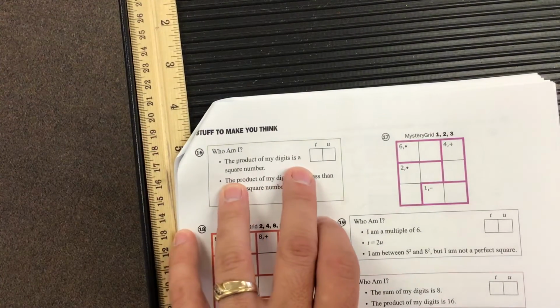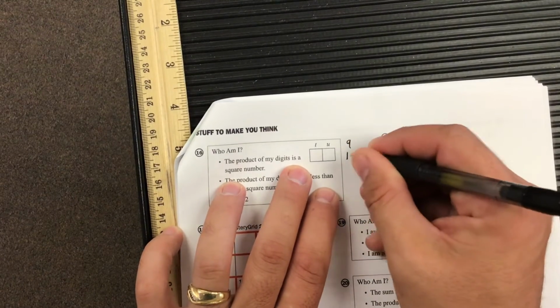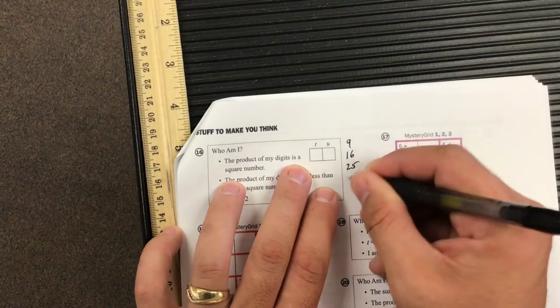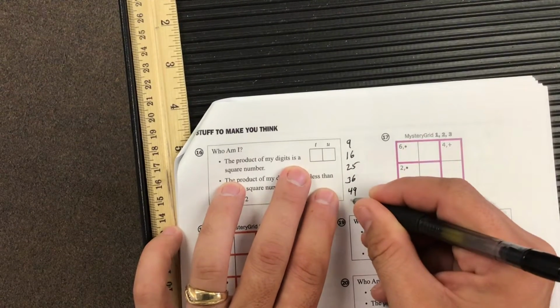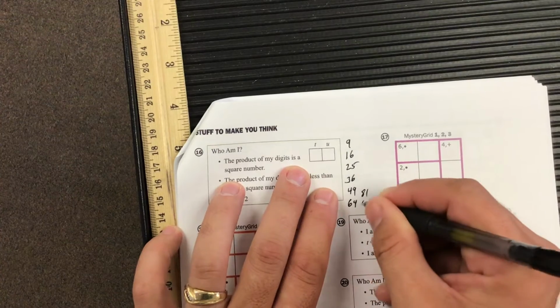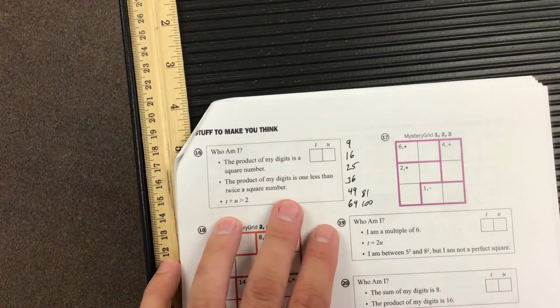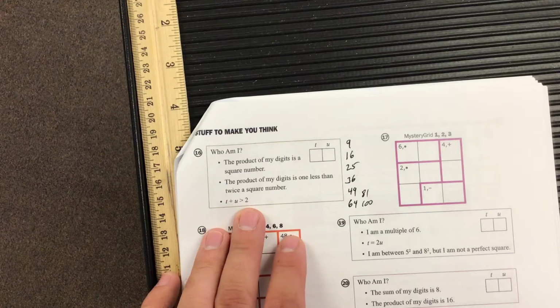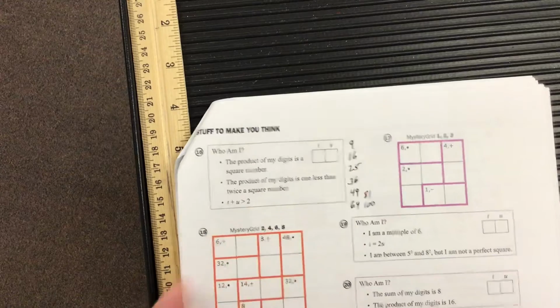Product of my digits is a square number, so that means I multiply them and I'm going to get 9, 16, 25, 36, 49, 64, 81, 100, something like that. All right. The product of my digits is 1 less than twice the square, and the T plus U is bigger than 2.